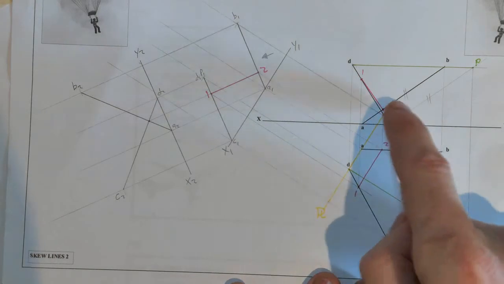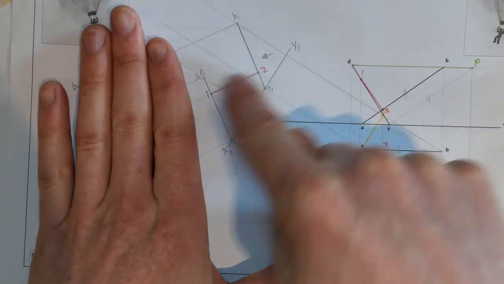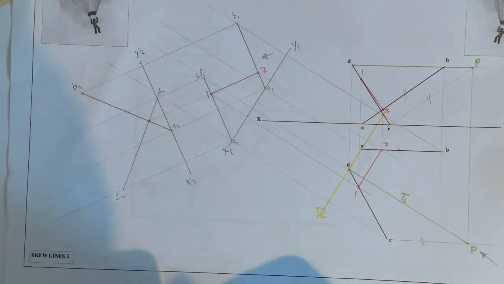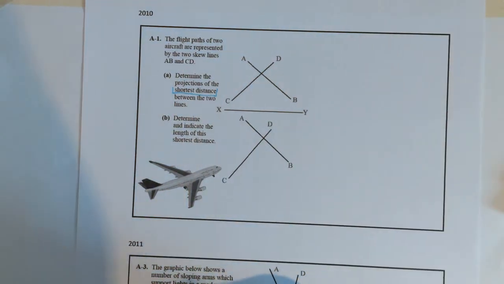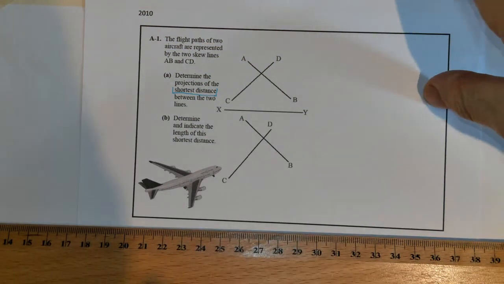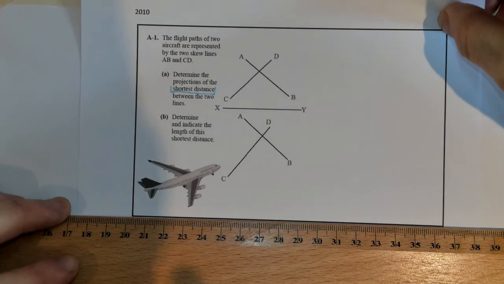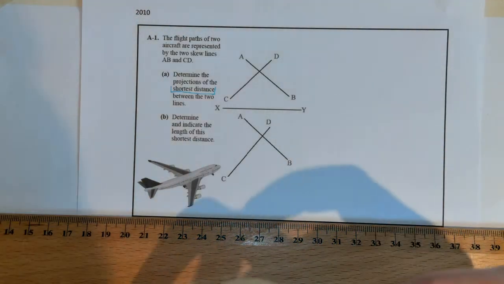Now, as you remember as well, everything up to this stage of the question is the same. It's only the second auxiliary view that changes. So, what I'm going to do is create a plane containing one of the skew lines. Now, there are several ways that you could do this.